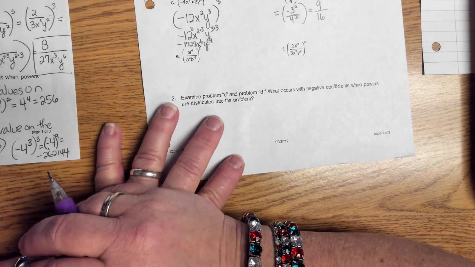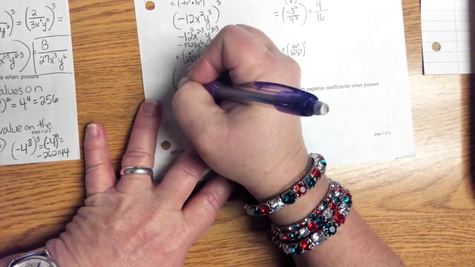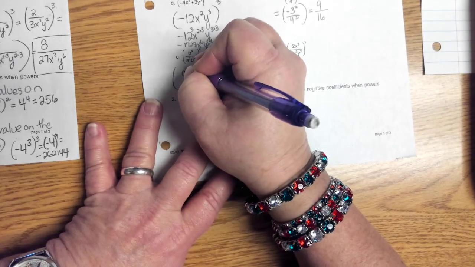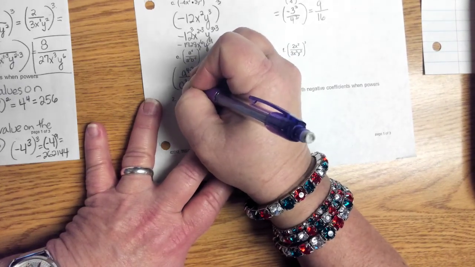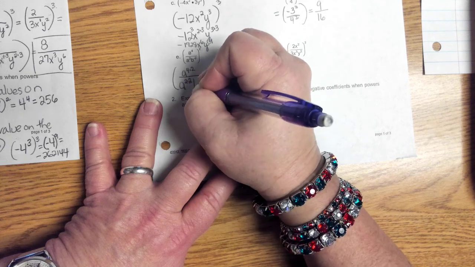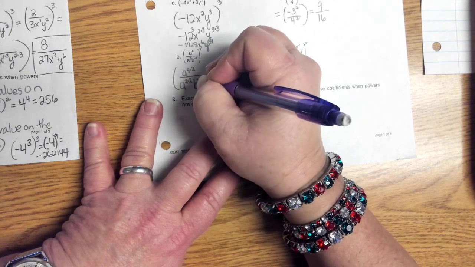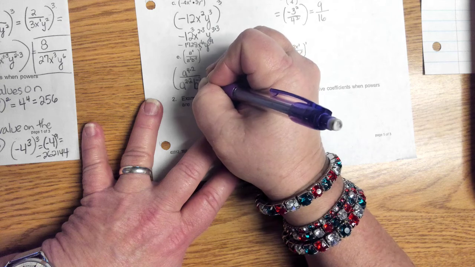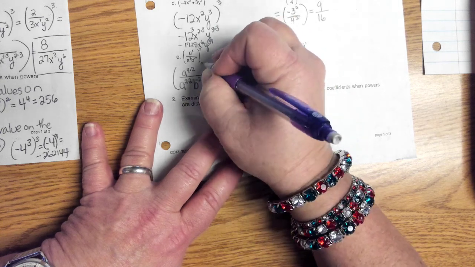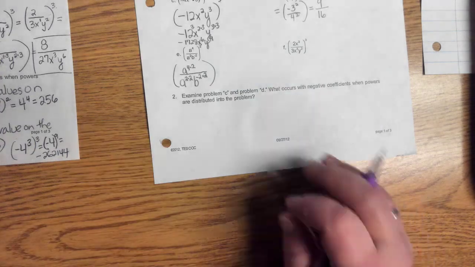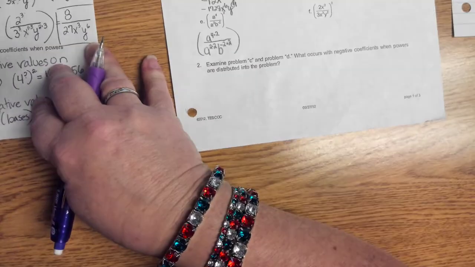Here we go. We got a to the 4th, so I'm going to do parentheses. A to the 4th times 2 over a to the 2 times 2, b to the negative 2 times 2. Ooh, interesting. Interesting, isn't it?